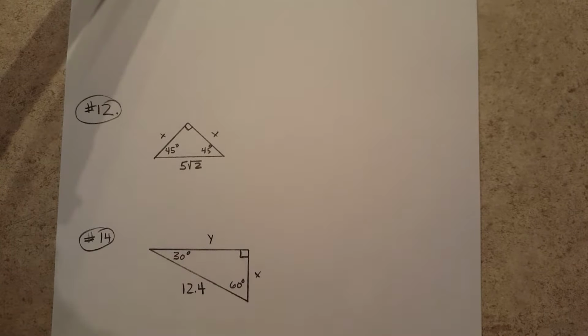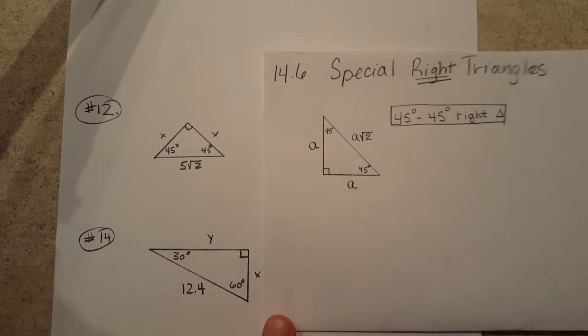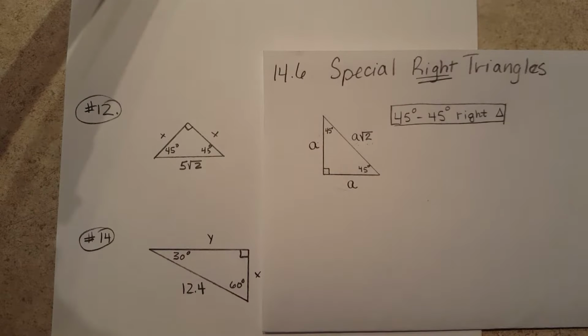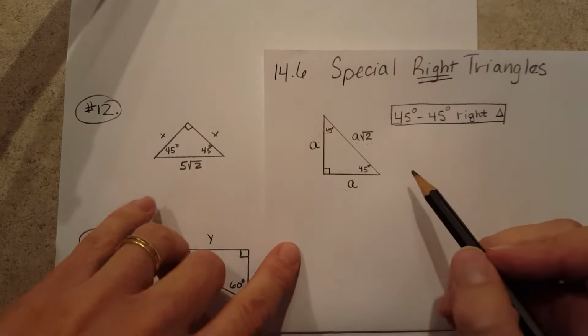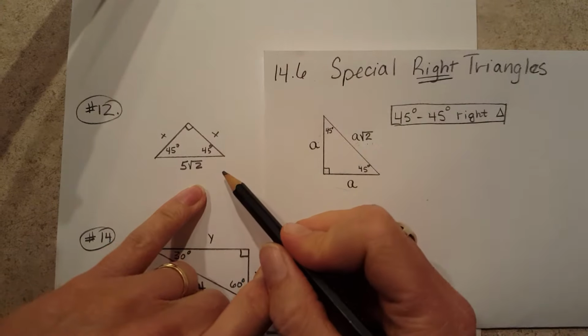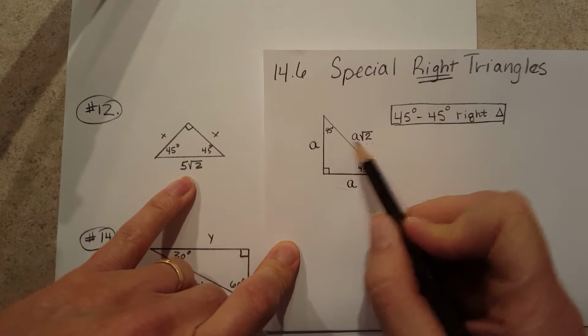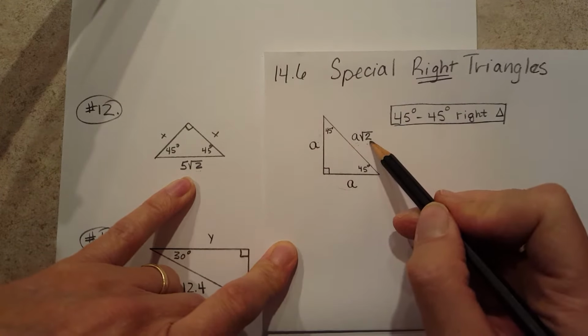Okay, so they give you a triangle, and they tell you it's a 45, 45, 90. So let's take your helpful handout out and have your ratios ready. And then let's try to solve something. Well, this one's fairly simple, actually, because we already have this square root 2 here, right?